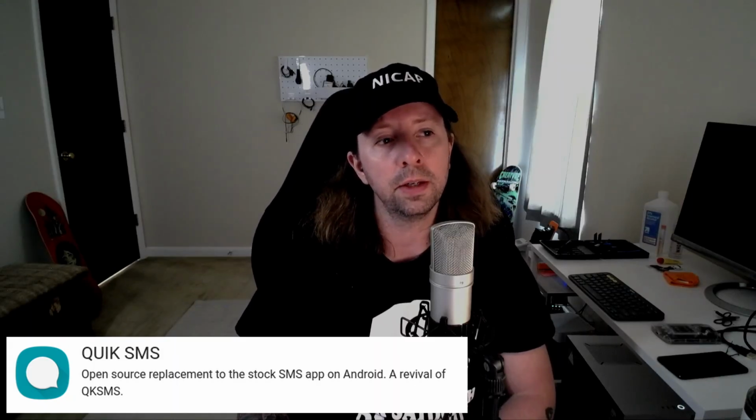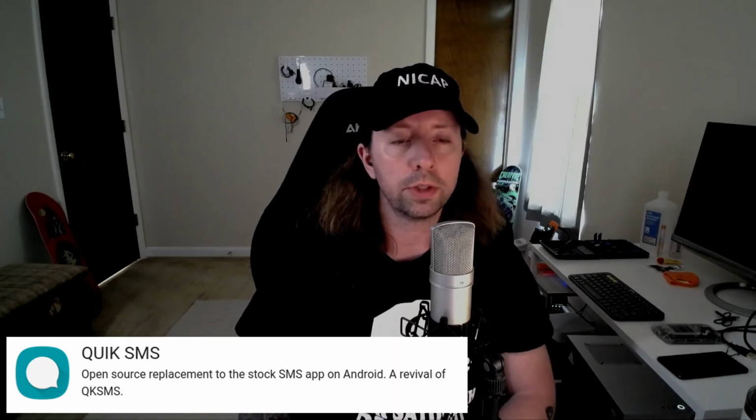Messaging. So I live in the US, so everyone text messages. They don't use WhatsApp and I can't get any of my friends to use Signal or any of those truly encrypted applications. So I use Quik. The default messaging app that comes on GrapheneOS is pretty ugly. It looks like it's from 2013. Quik looks pretty modern. It works well.